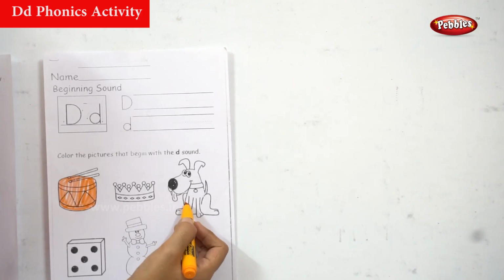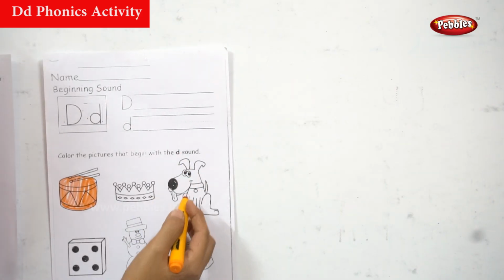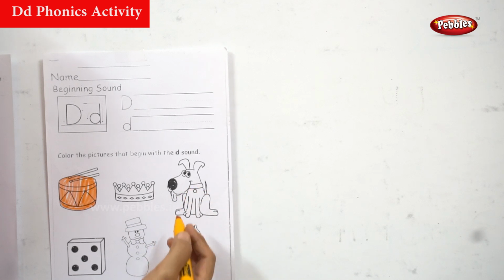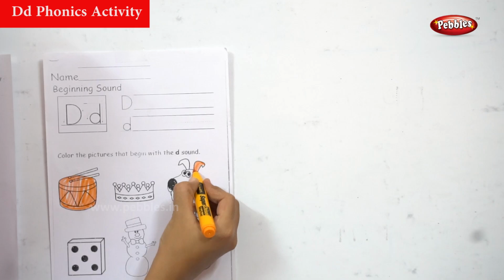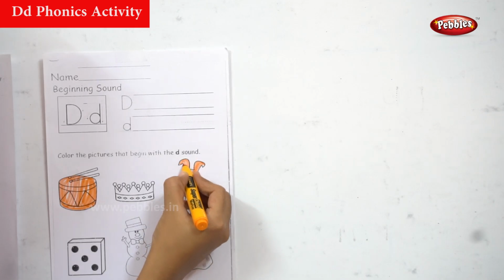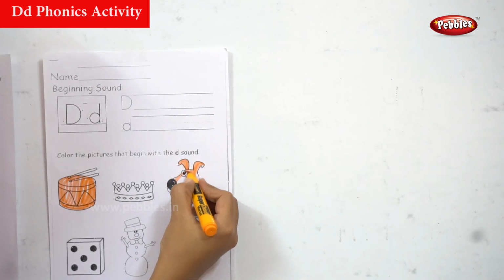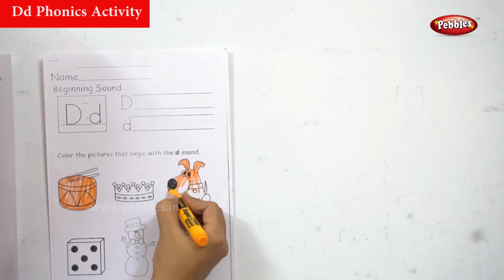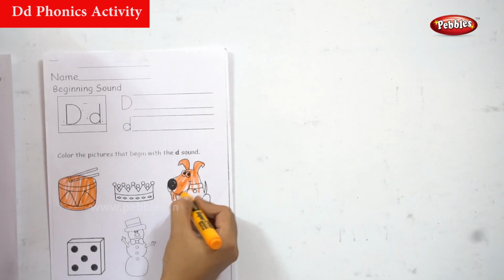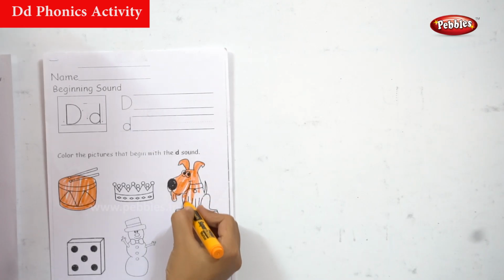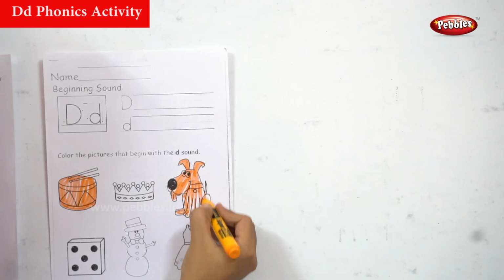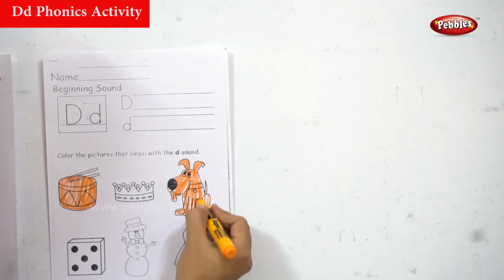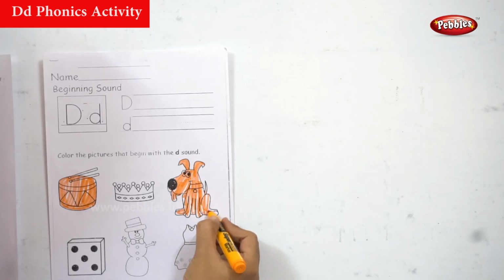Is it with D? Yes. So the spelling is D-O-G, isn't it? So yes, your sound is D, dog. So let's color your dog. Yes, because it starts with your letter D and your sound D. So we are coloring your picture, that is dog.